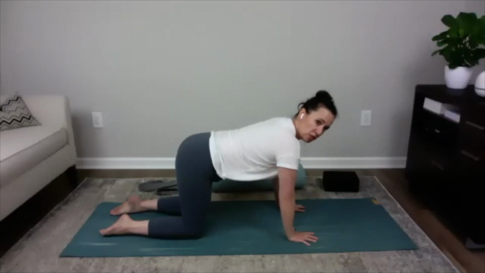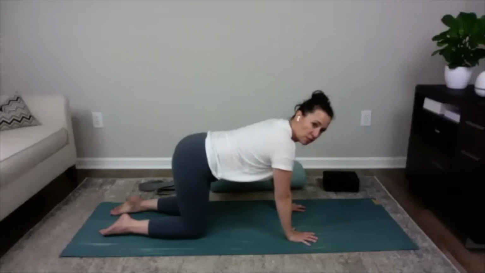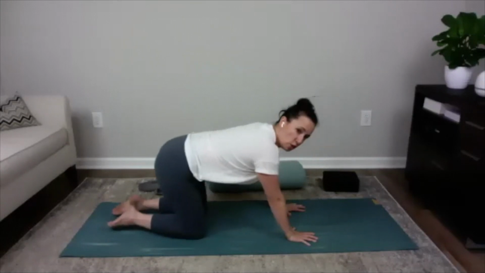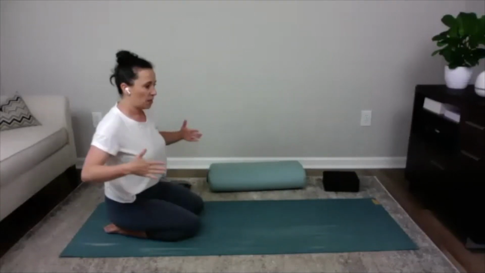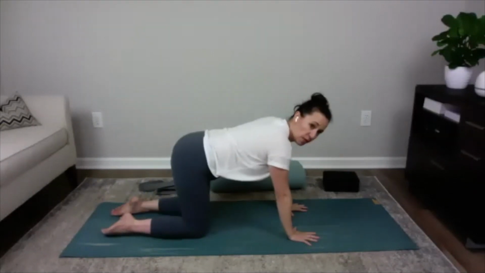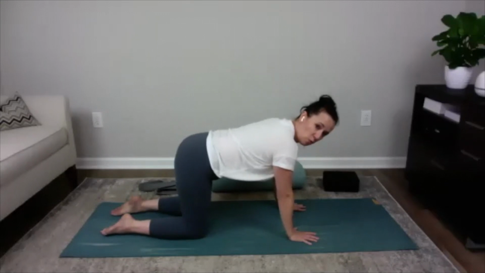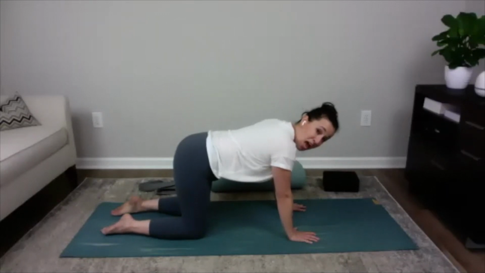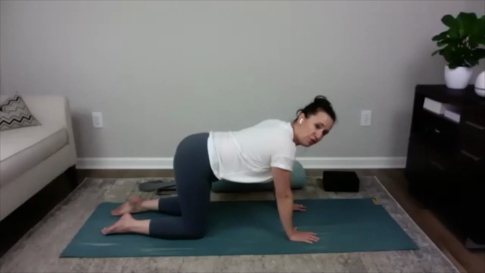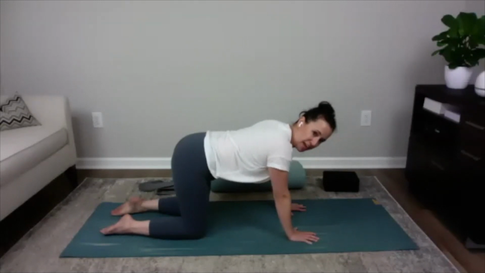Now, in this position, play for a minute with the rotation through your arms. Find the position that your elbow creases kind of point upward towards the top of your mat. So can you find that position where they gently point upward towards your mat? Now, I really want you to focus on the shoulder blades through cat-cows today.